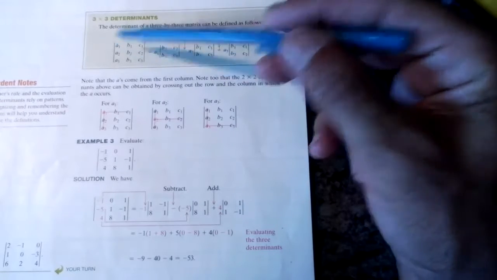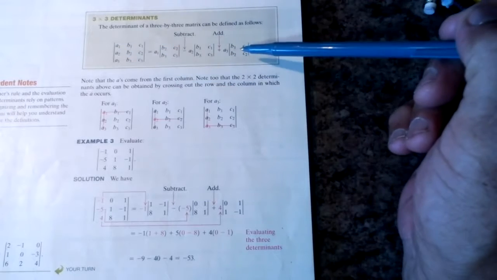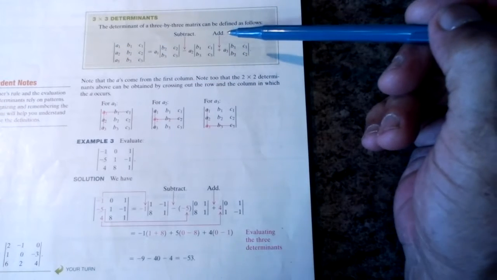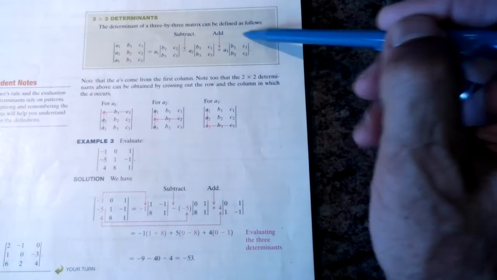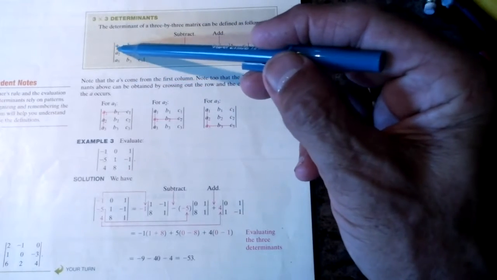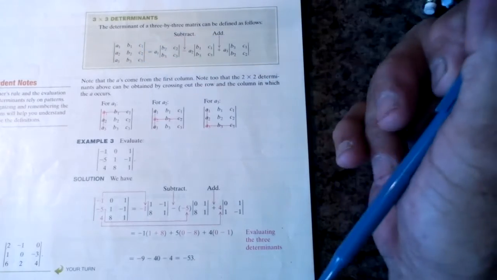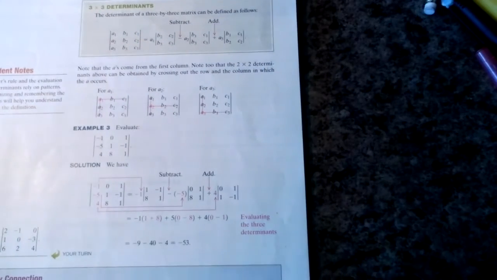A1, which is the first entry, minus A2 plus A3. So for you to find the determinant of a 3 by 3 matrix, you must have this formula in front of you, because then you could tell what is A1, A2, A3, B1, B2, B3, C1, C2, and C3. All right. So have that for these problems.